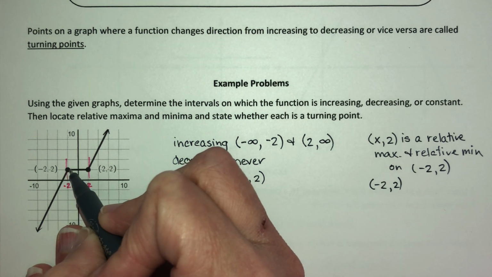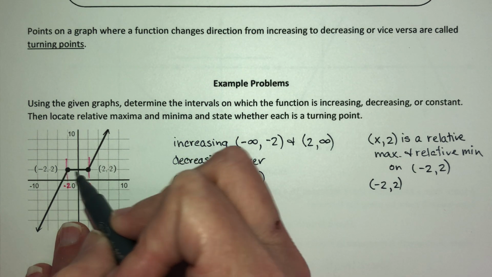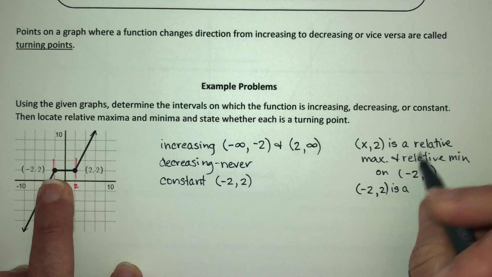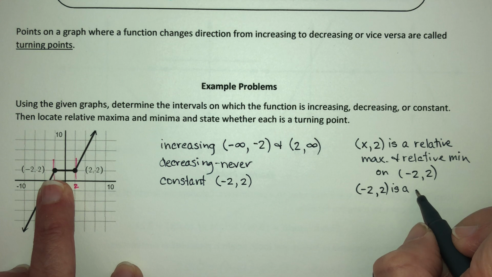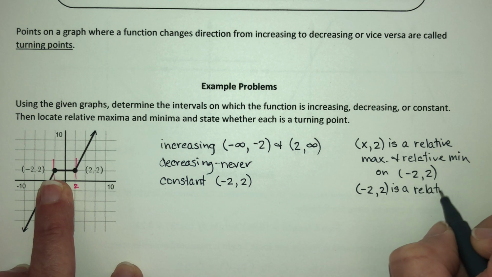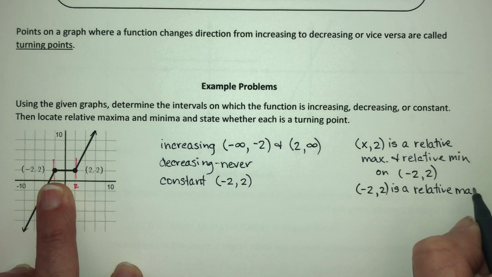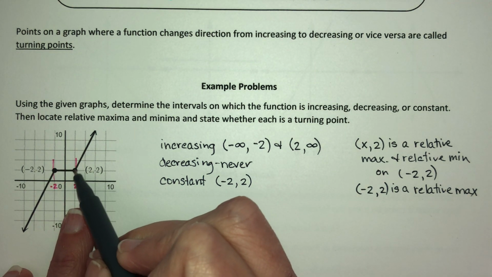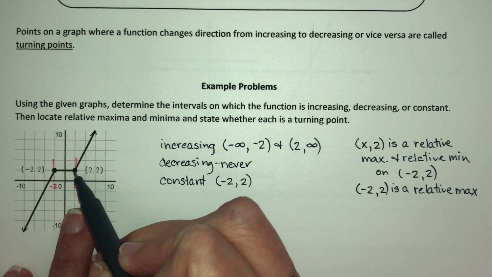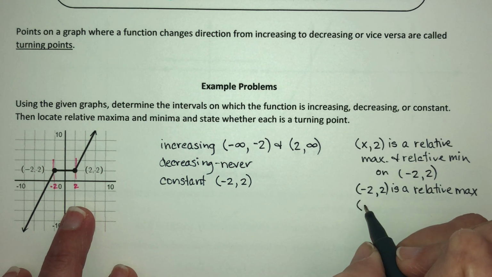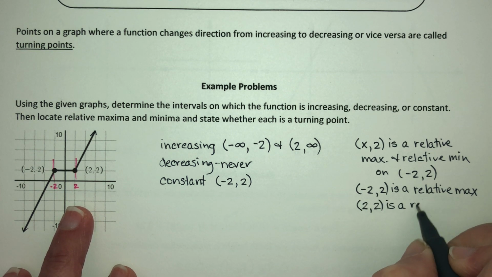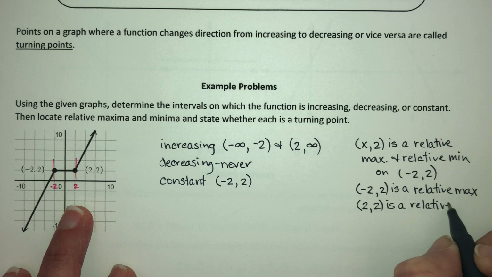So since it's larger than or equal to everything in its immediate vicinity, this is a relative maximum. And by similar reasoning, this point is either lower than everything in its immediate vicinity or equal to. So the point 2, 2 is a relative minimum.